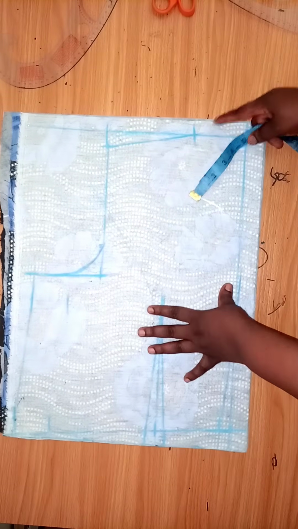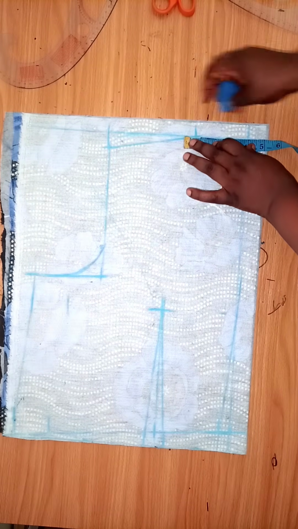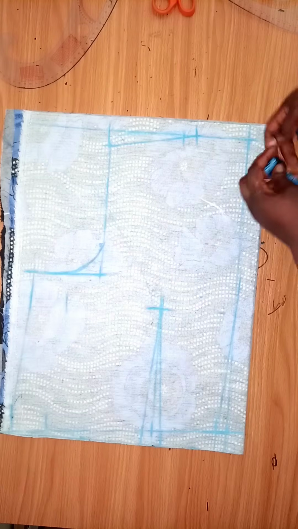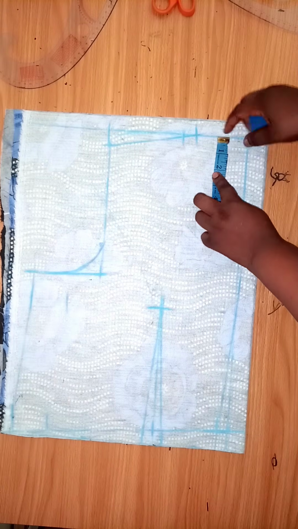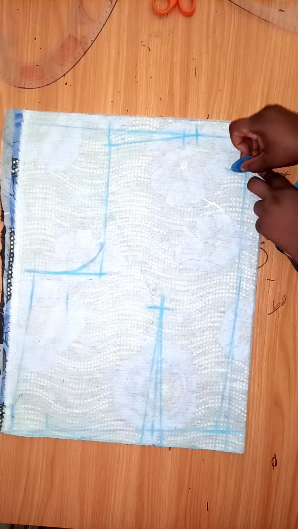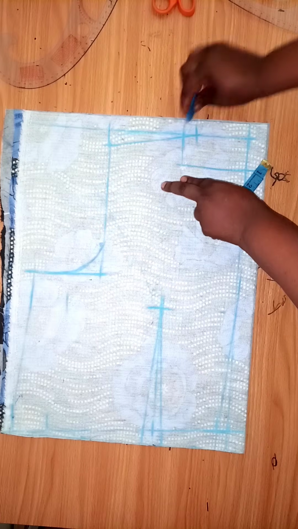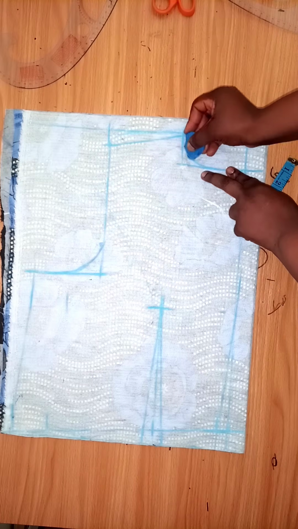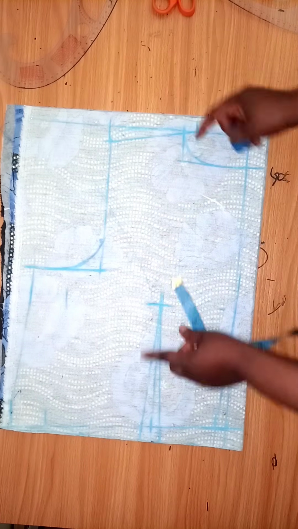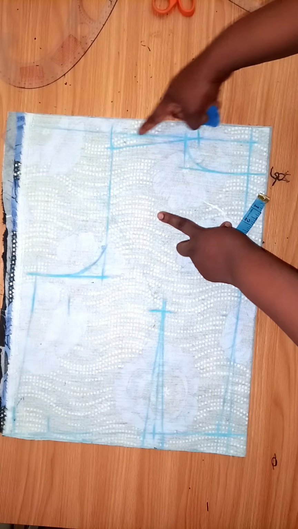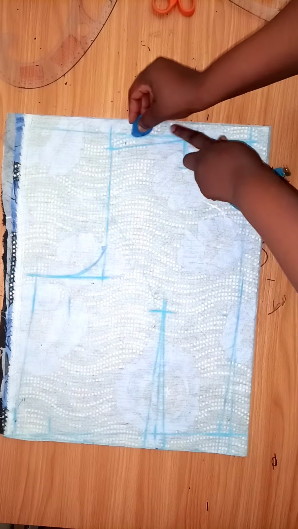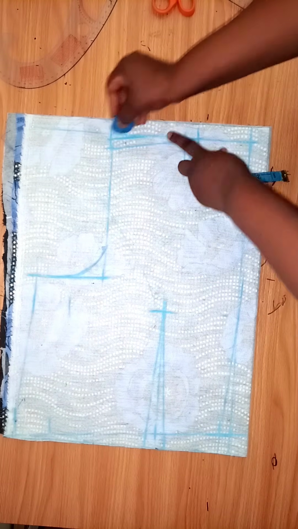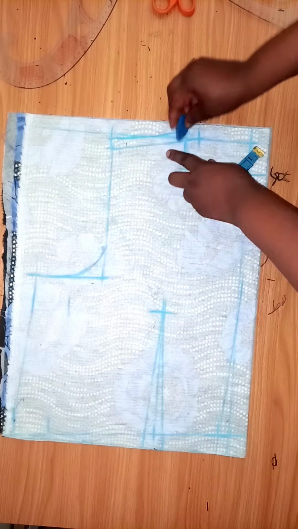So the back neckline, I'm using 4 inches here, 4 inch by 2 inches. Then also put my ½ inches for the sewing, the shoulder joining on this part, as you can see.